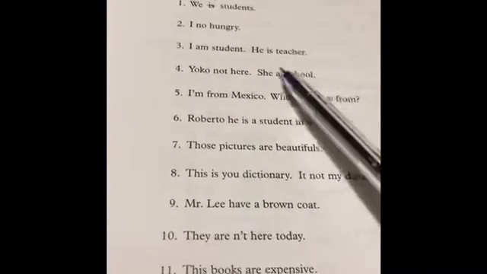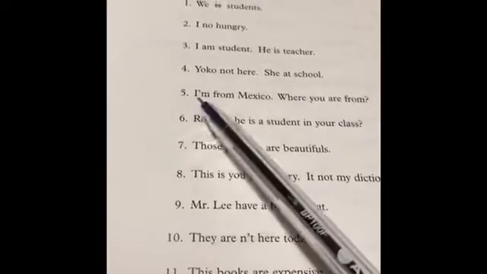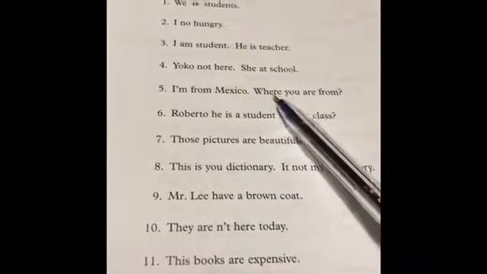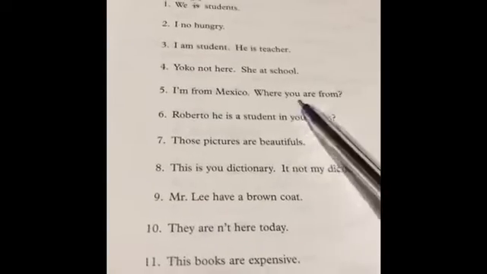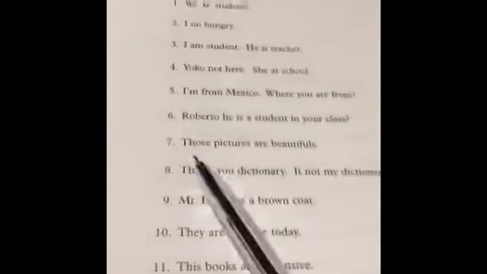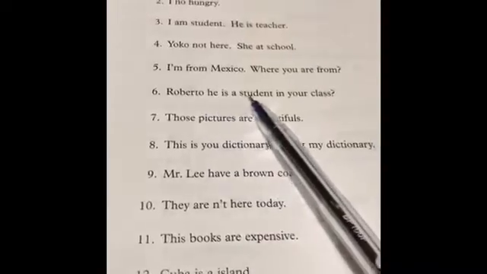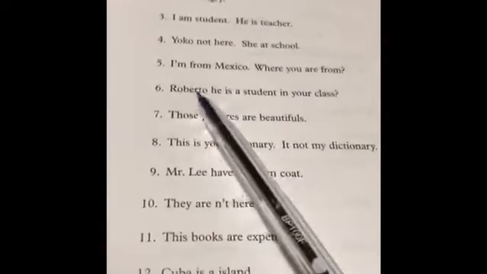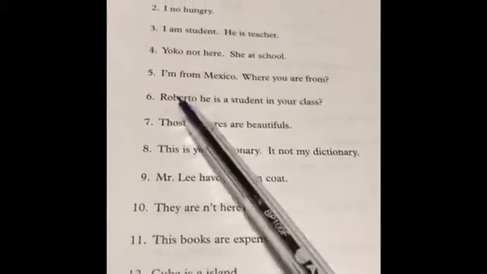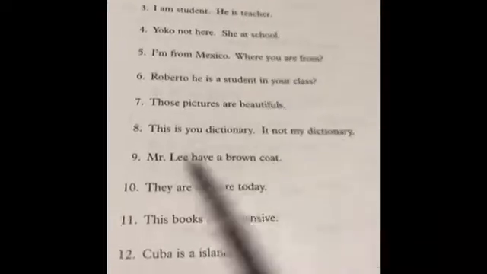She's at school. She is at school. I'm from Mexico. Where are you from? Not where you are from. Where are you from? Roberto, he is a student in your class. I have to say, أما بقول Roberto أو بقول he is a student. So I say, he is a student in your class.